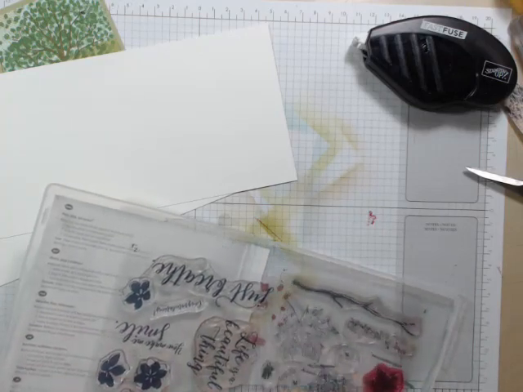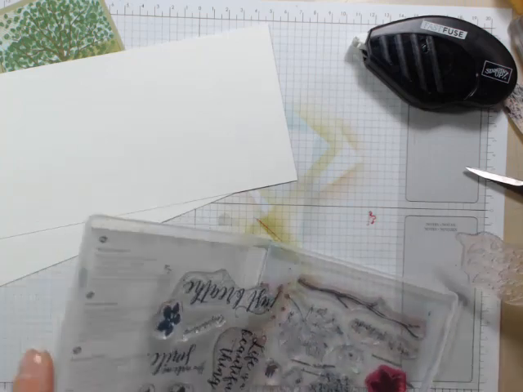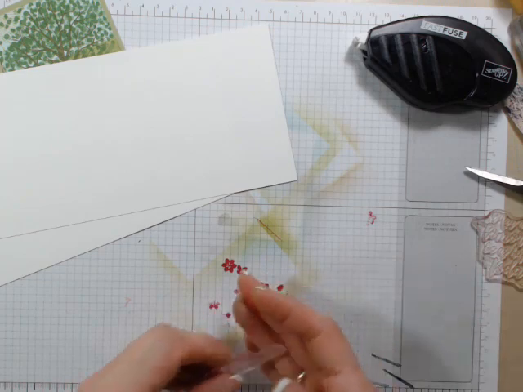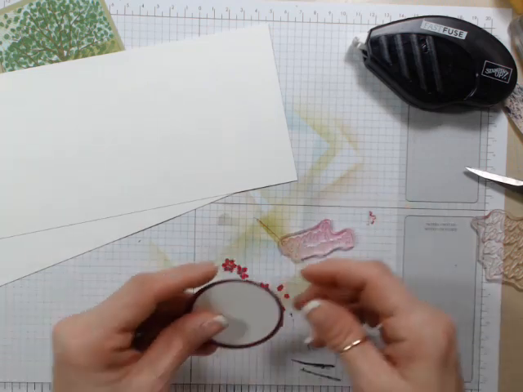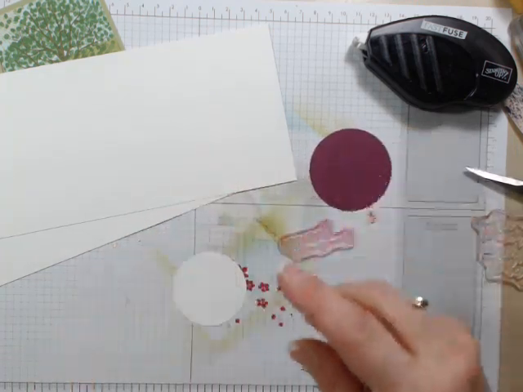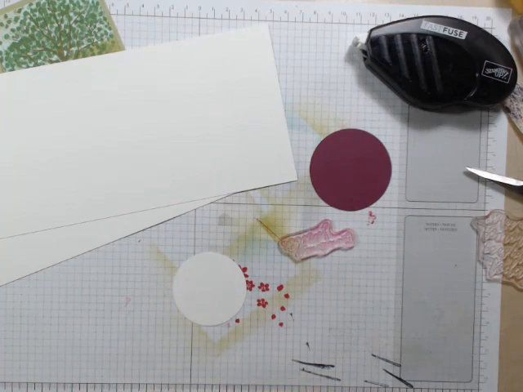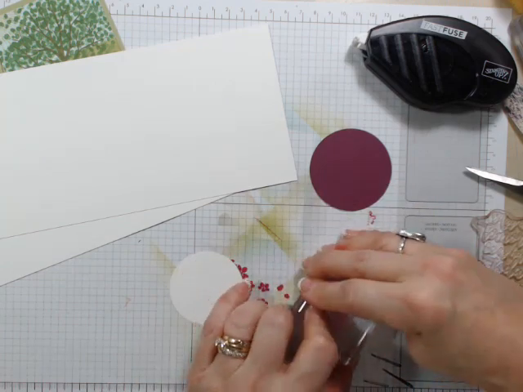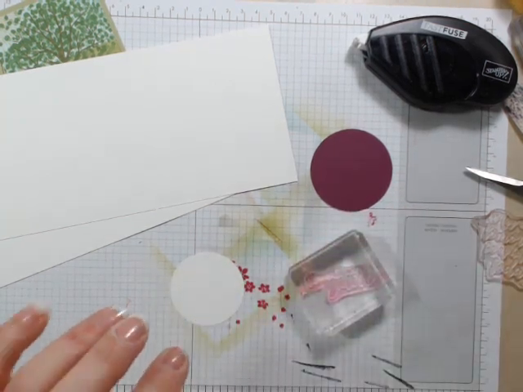May all your tomorrows be as happy as today. So both from this set. So this one is on Rich Raspberry. So I'm going to use, will that fit? We're going to make it fit. Diagonal, Rich Raspberry.